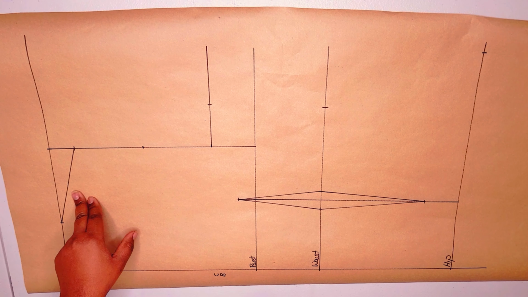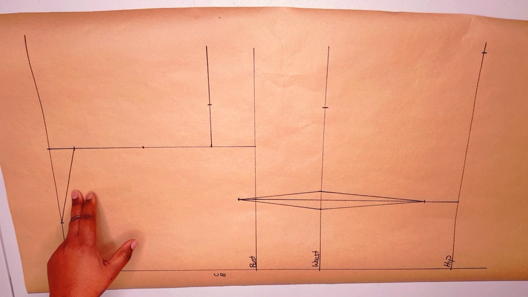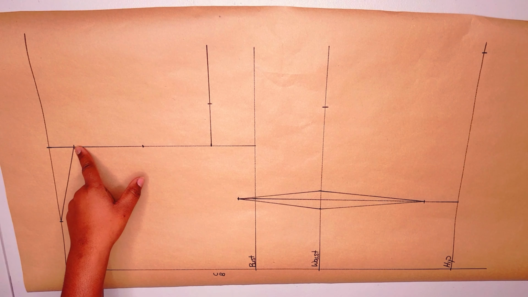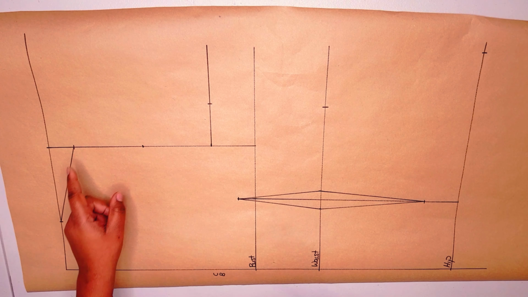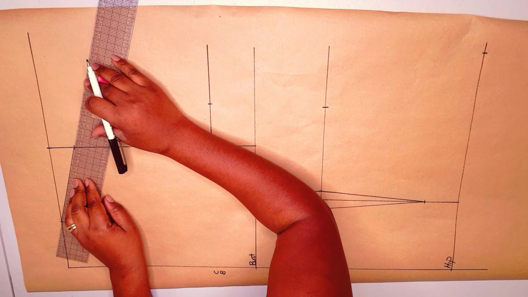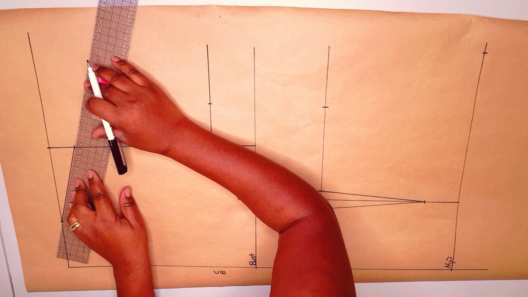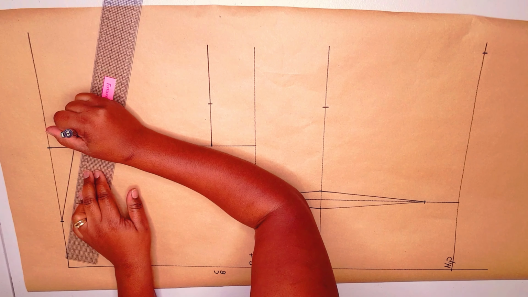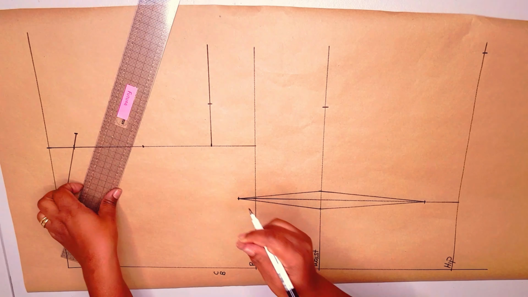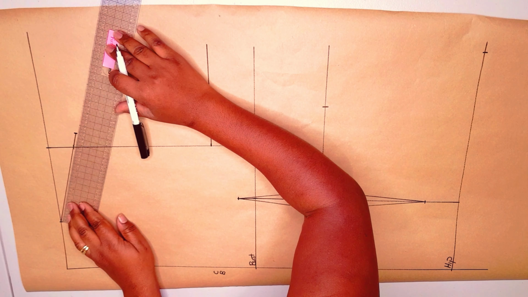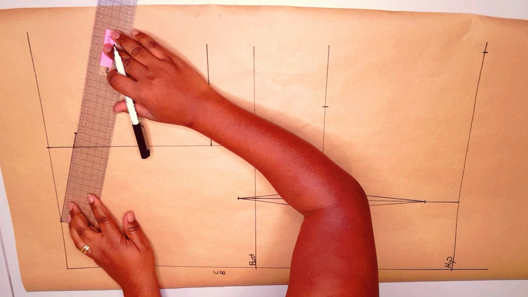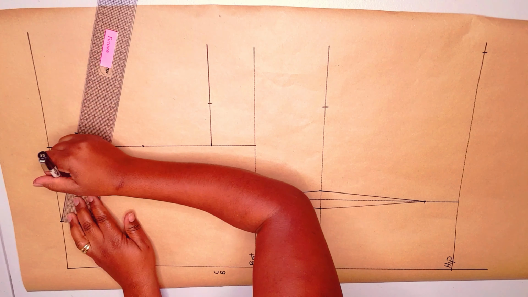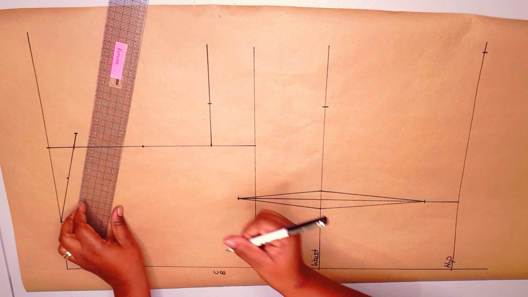Next, we're moving on to form our shoulder dart. So our shoulder dart is going to be 2 centimeters. So from this point, we're going to extend this line by 2 centimeters. Put a mark. Measure this line up to the new point and mark halfway.